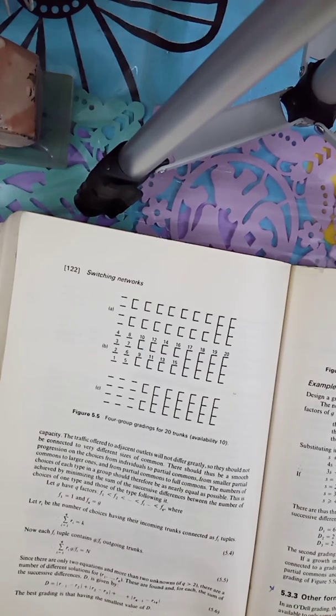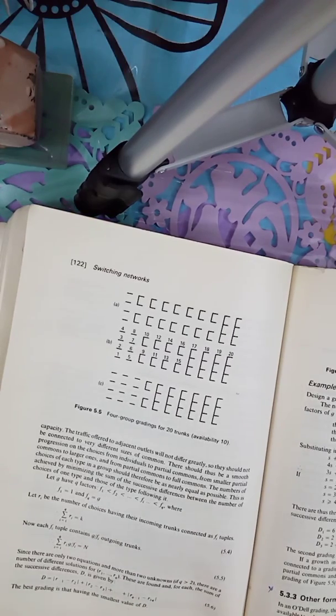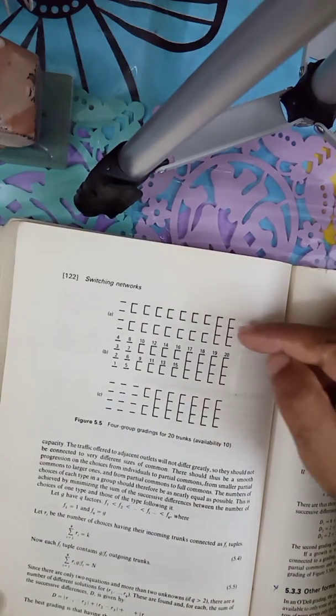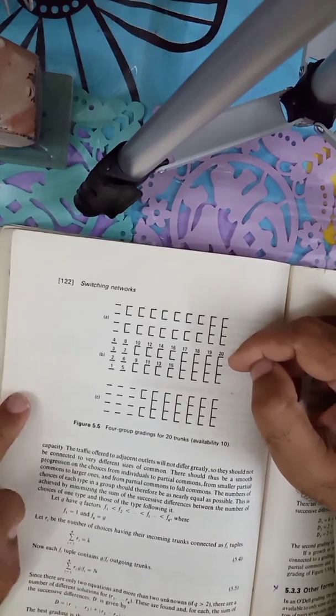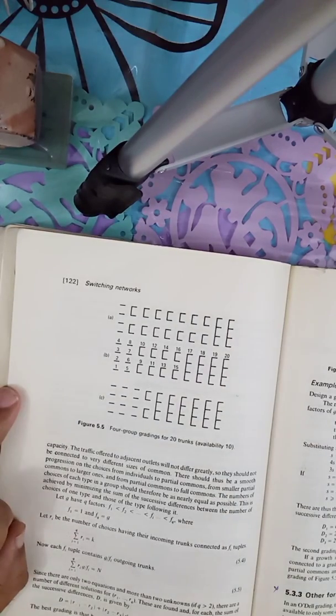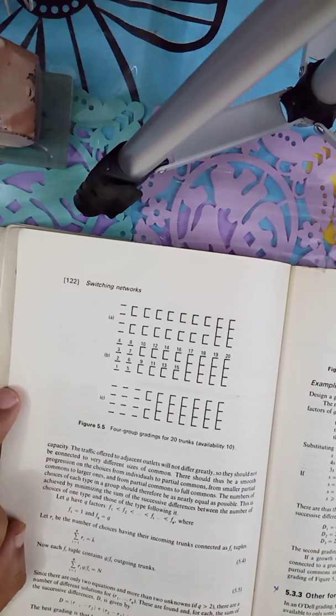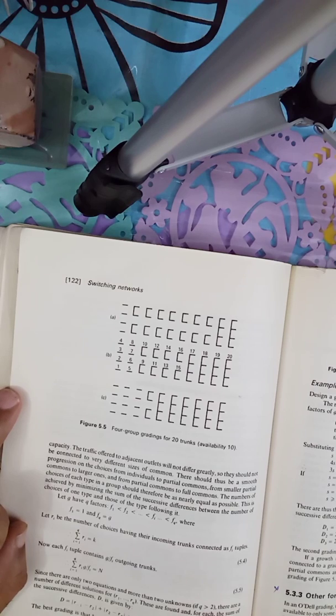First of all, out of these 4 groups, we will see what the factors of this number are. For example, we have 4 groups just like this: 1, 2, 3, and 4. There are 3 factors of 4, that is 1, 2, and 4. So there would be 3 factors.